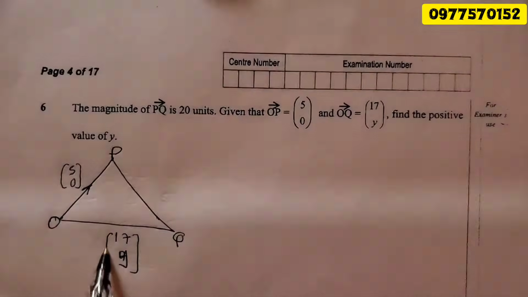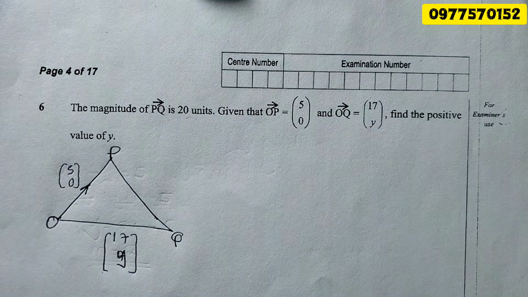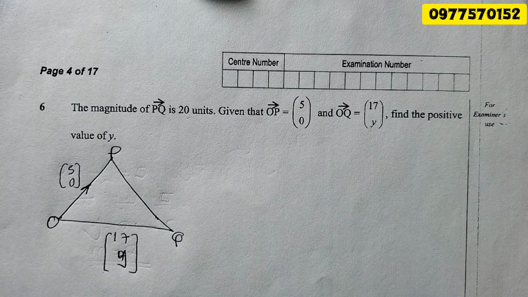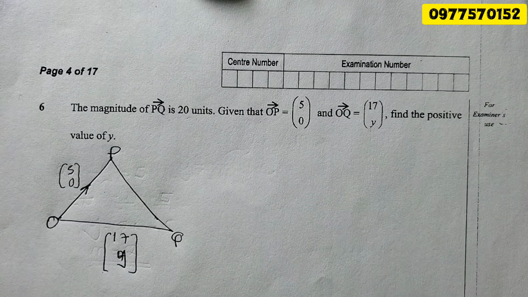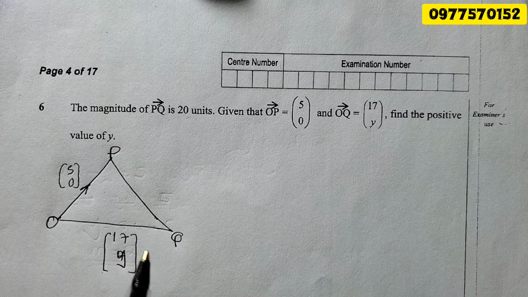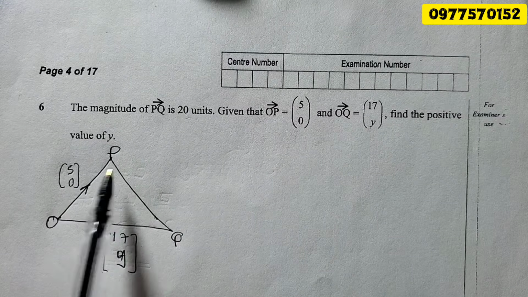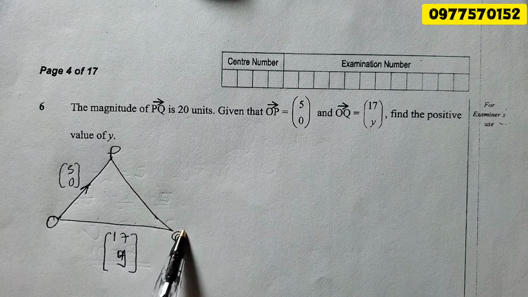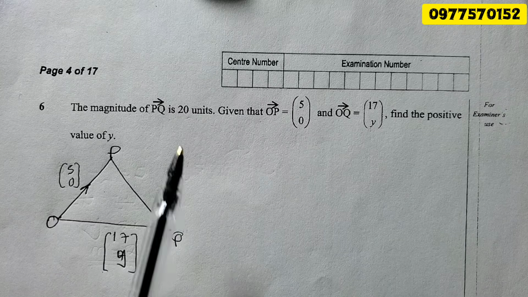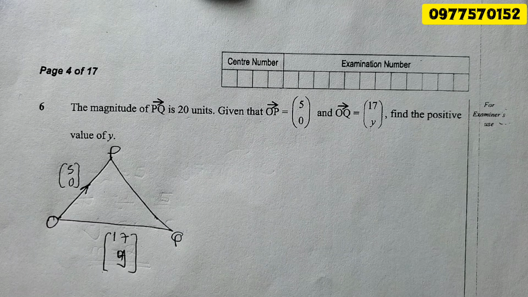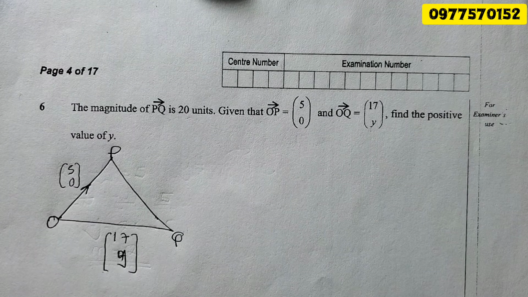Then we are told that the magnitude of the vector PQ is 20.